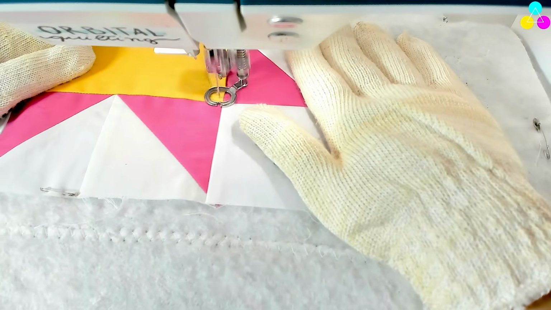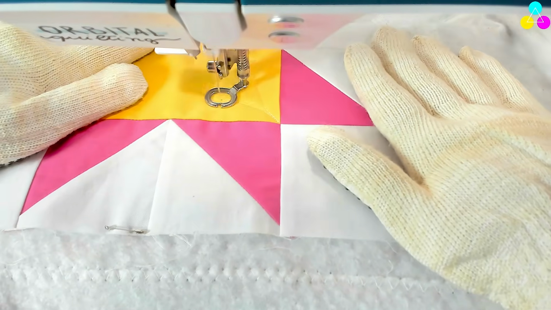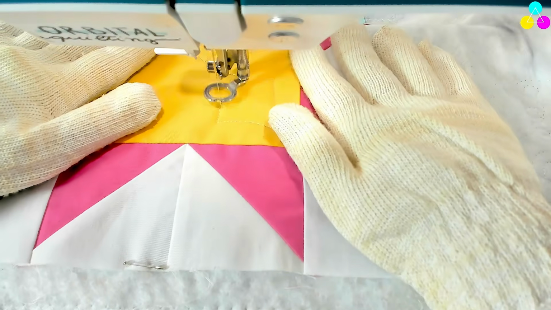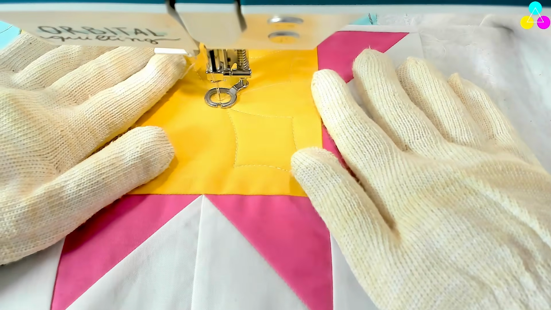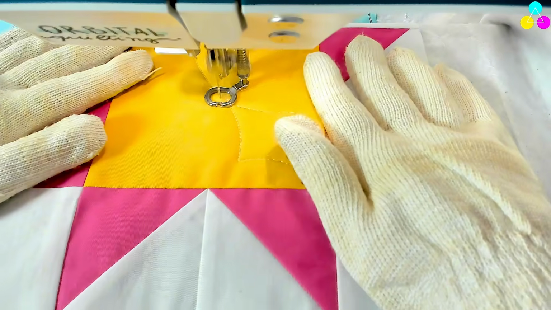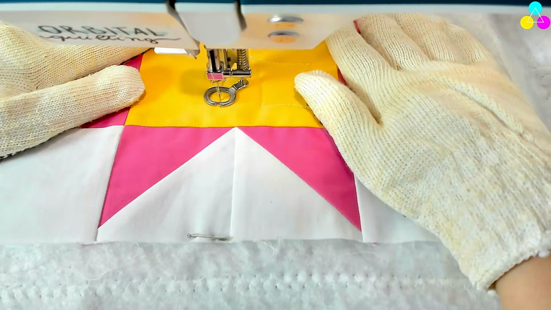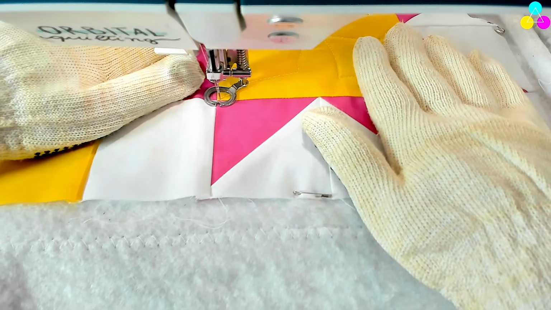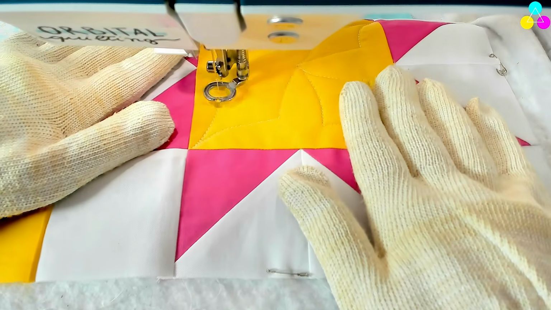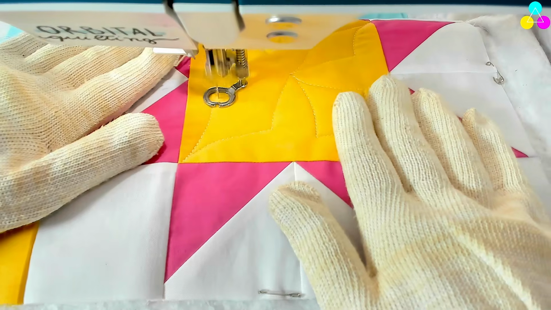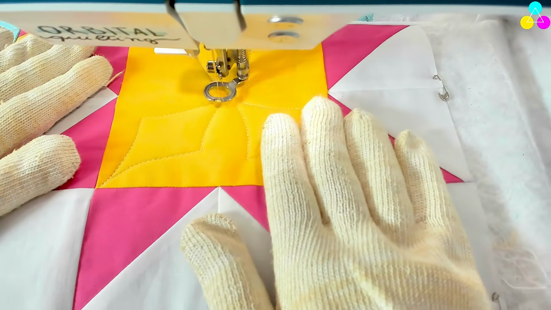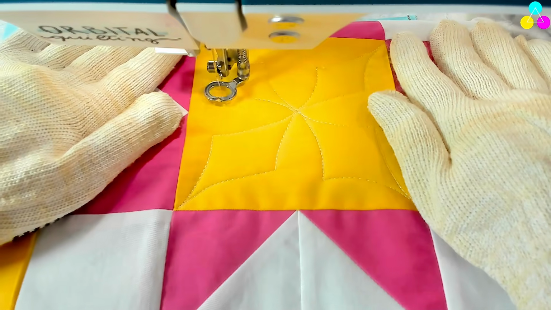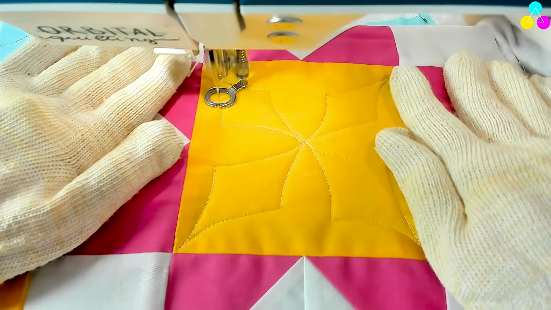Again, aim here with an arc, and then to the center. And then again, aim here, touch the corner, aim the other one, and touch the corner, and then aim and touch the corner.